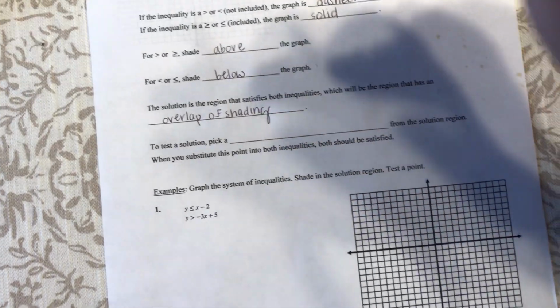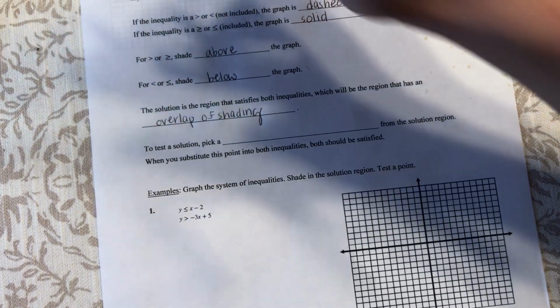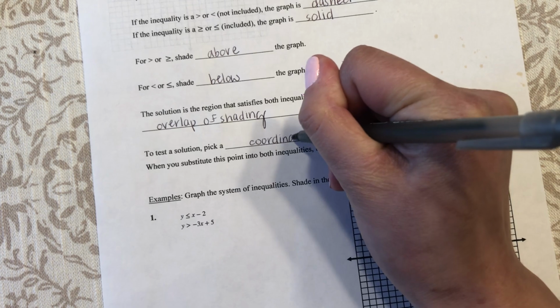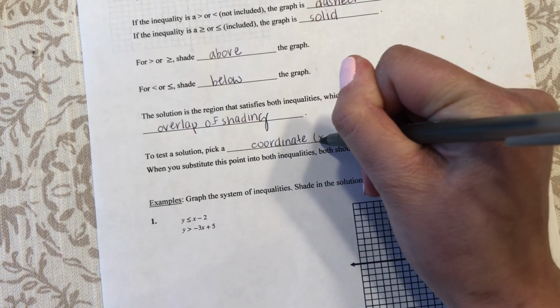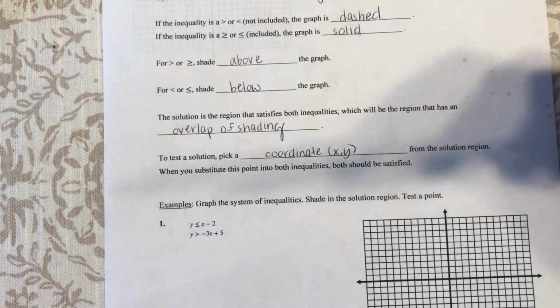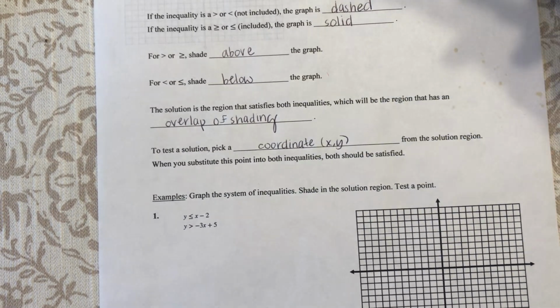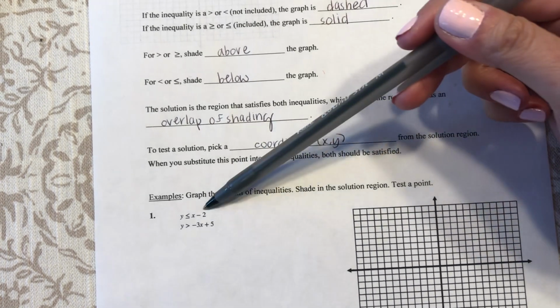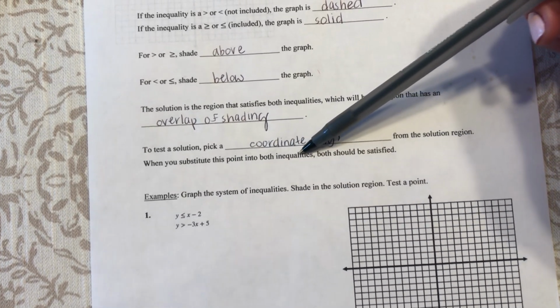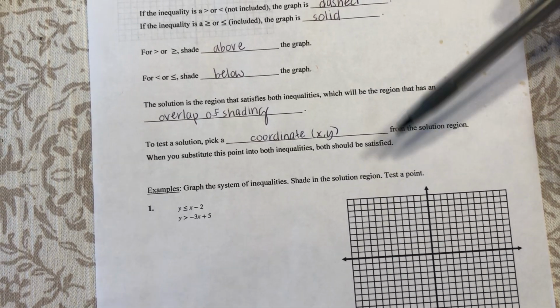To test a solution, pick a point or a coordinate, and it has to be x, y, because remember, when we're solving a system, you have both x and y variables in the inequalities, and so you have to get the coordinates that satisfy both of them, both x and y, not just the x value. When you substitute this point into both inequalities, it should work for both; both should be satisfied.